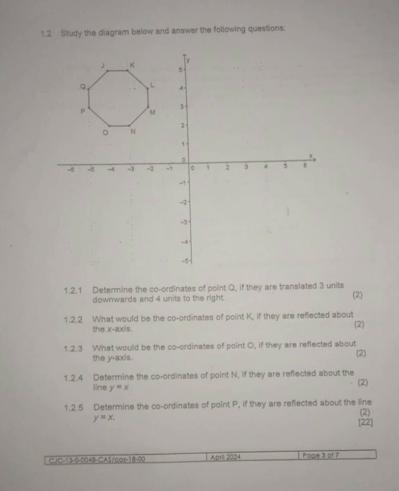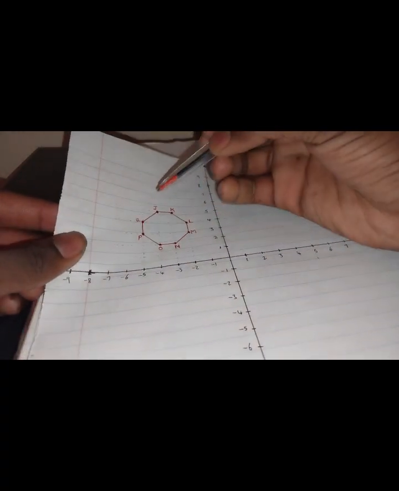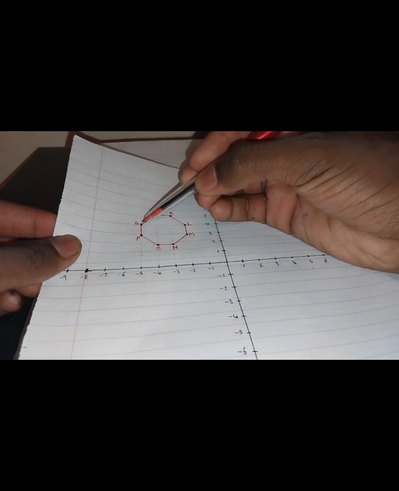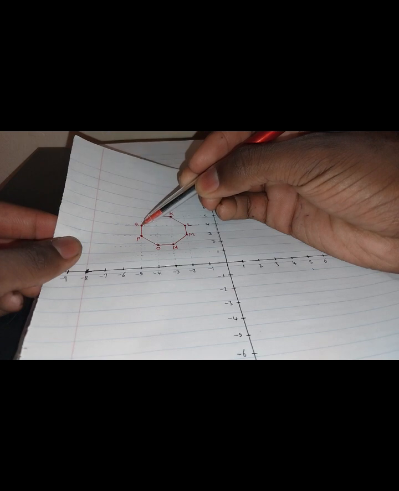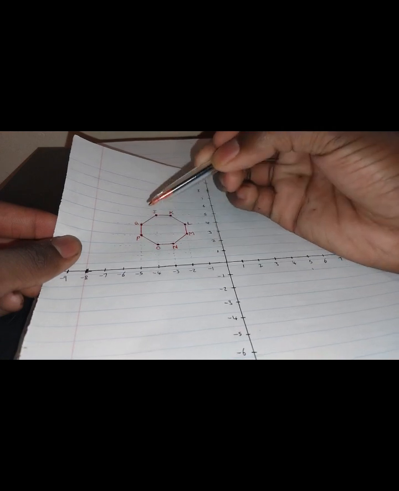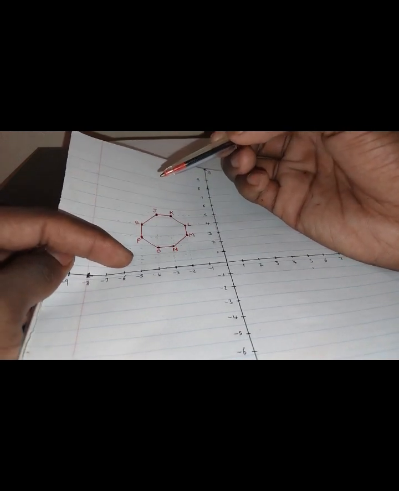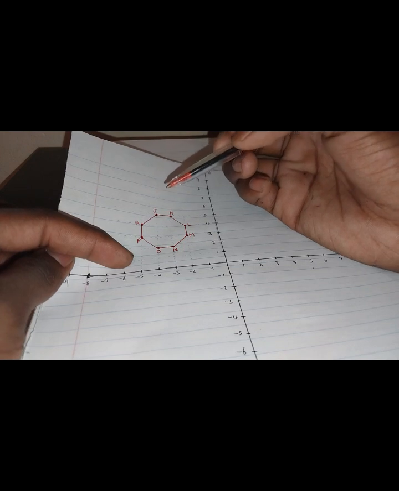So we're given this diagram and the first question says determine the coordinates of Q if they are translated 3 units downwards and 4 units to the right. Okay, looking at this is our point Q with coordinates -5 and 4. So if they're translated 3 units downwards, that will be 1, 2, 3, meaning the value of y will then be 1.